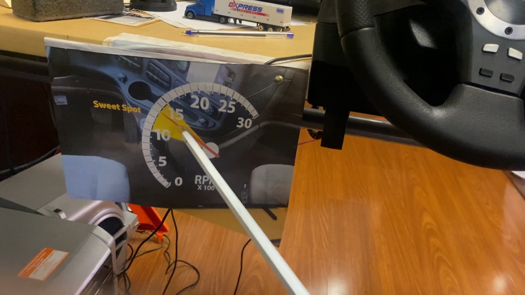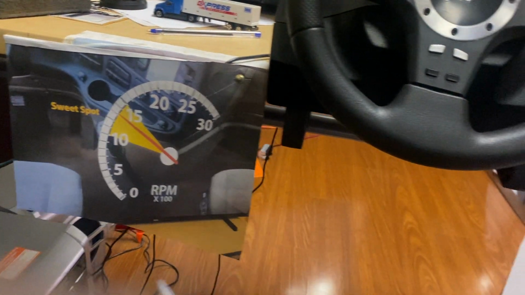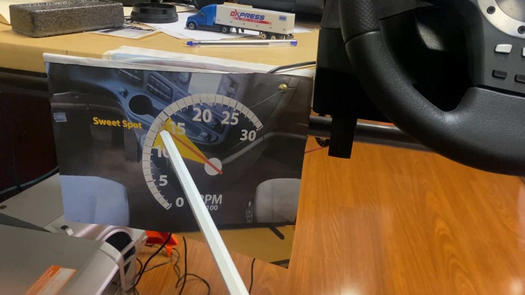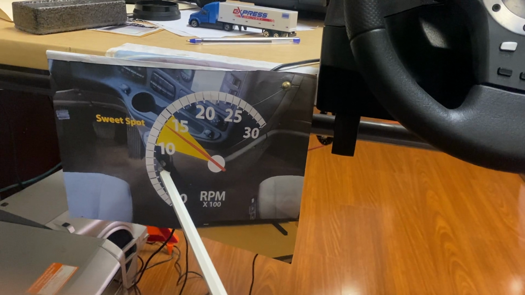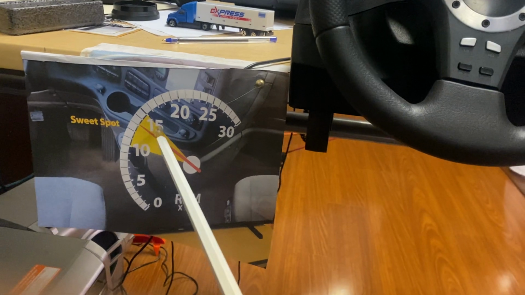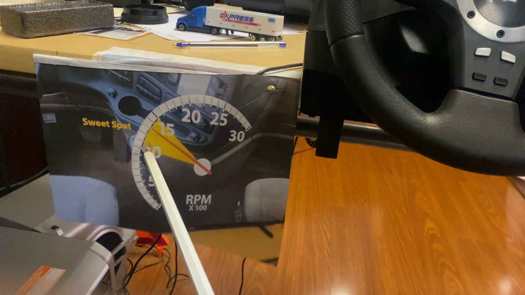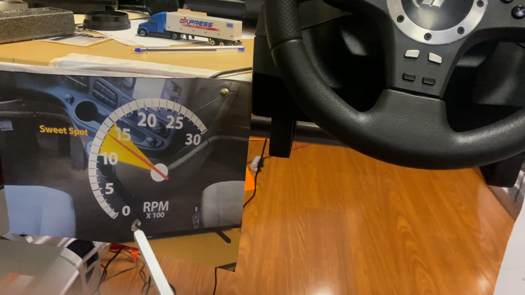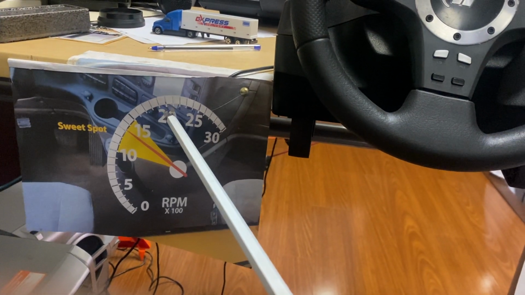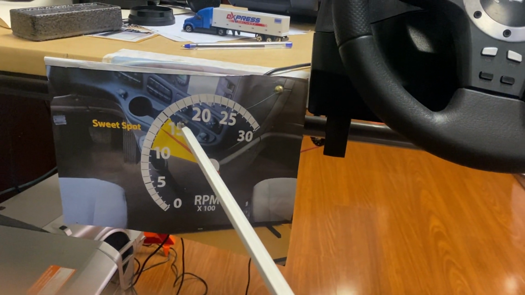If this red needle is between these two numbers, you can shift and you will never grind the gears. But anytime the RPM drops below 1000 RPM, you have to gas it again to bring it back between the sweet spot for you to shift. So it's a timer. Whenever this needle is between this number and this number, if you shift, you never grind the gear. If it goes below, you shift, you grind the gears. If you go above, you grind the gear also, and you'll be wasting a lot of fuel if you allow this RPM to pass 1500 RPM.